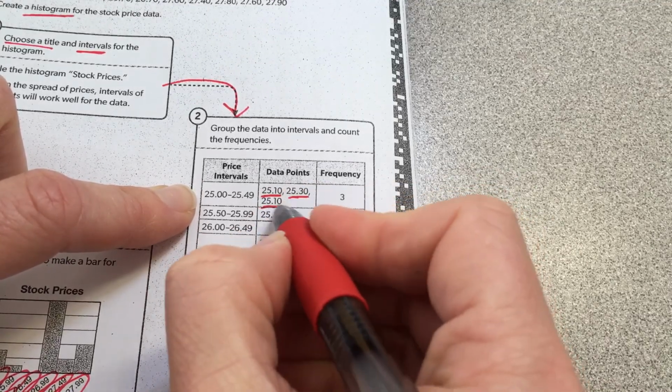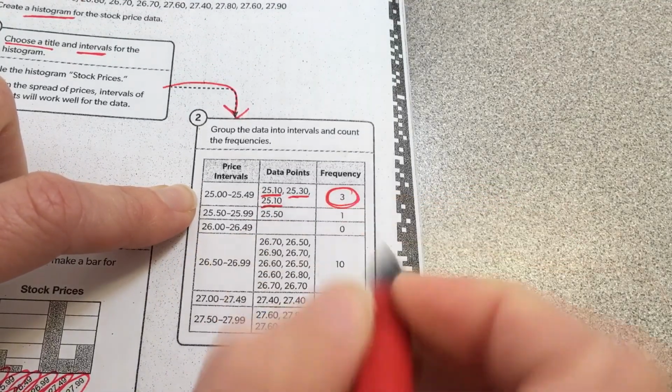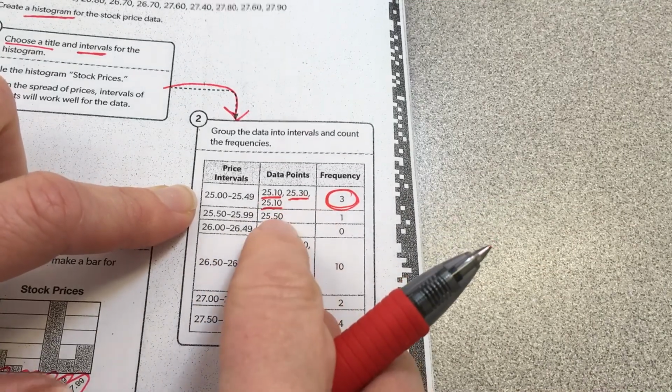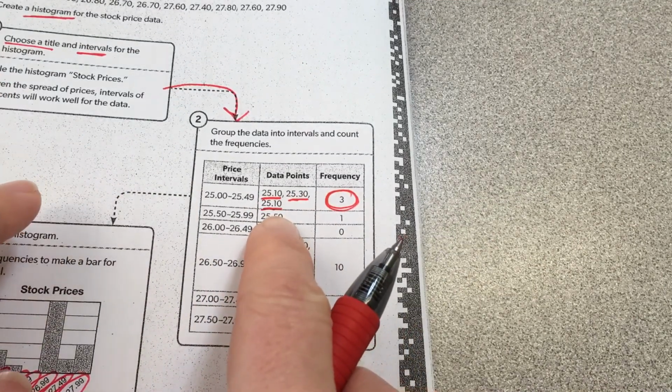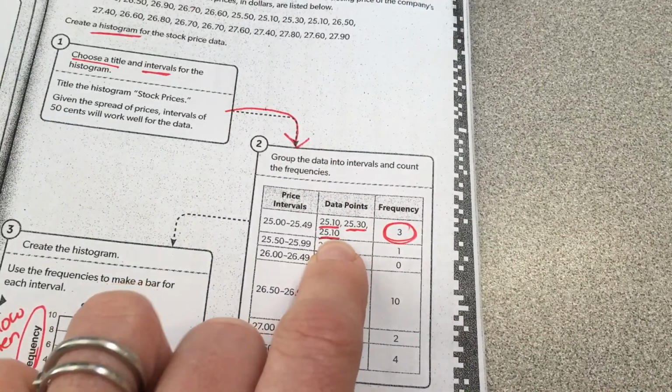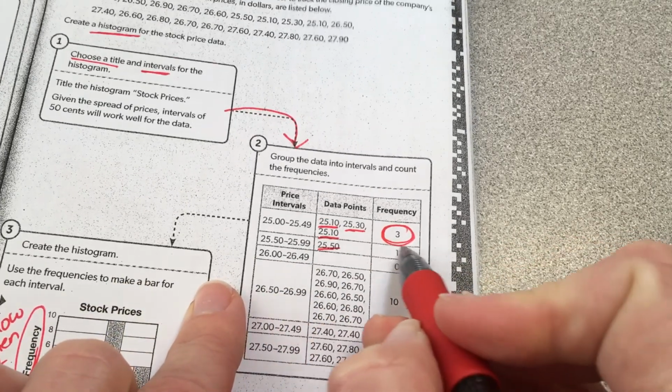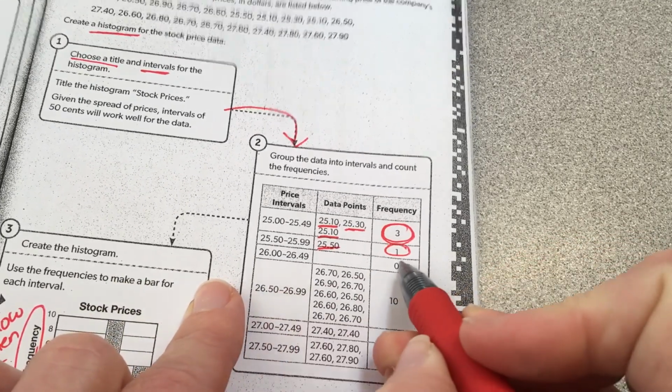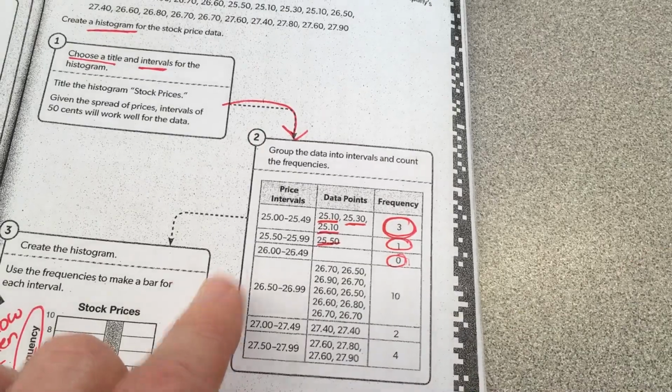How many? 3. Where are they getting these 3 numbers from? Data points. Yeah, the data that was up at the top. So these 3 numbers are in that interval. Then the next interval has 1 number, and in the next interval there's 0, and so on.